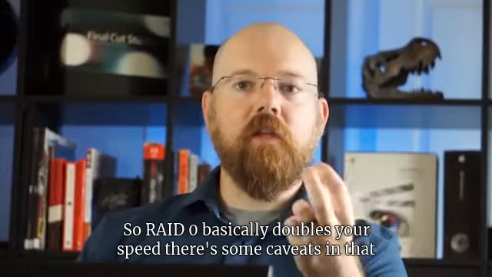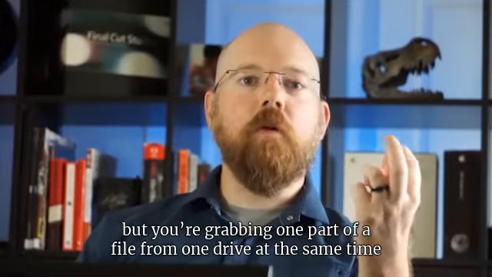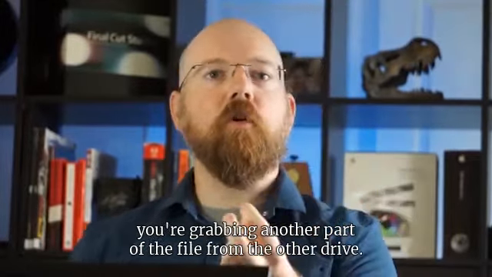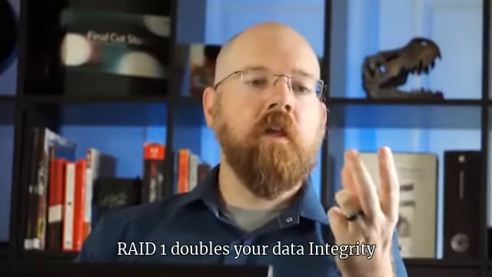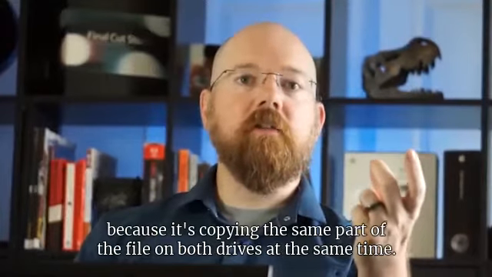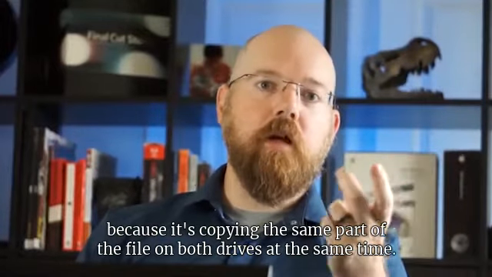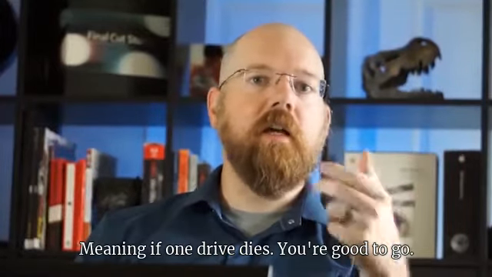There are some caveats in that, but you're grabbing one part of a file from one drive at the same time you're grabbing another part of the file from the other drive, so you're grabbing it effectively twice as fast. RAID 1 doubles your data integrity because it's copying the same part of the file to both drives at the same time, meaning if one drive dies, you're good to go.